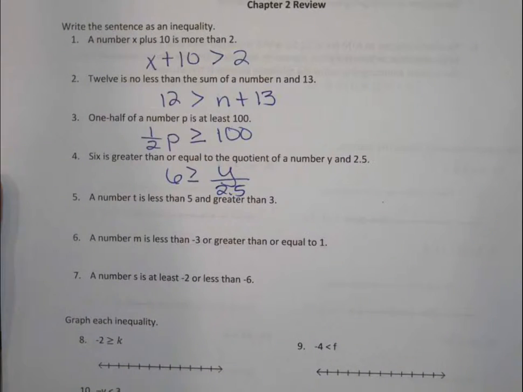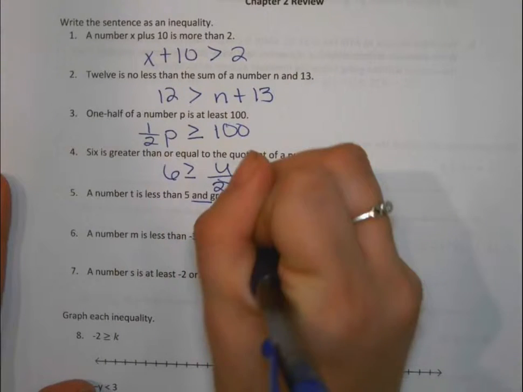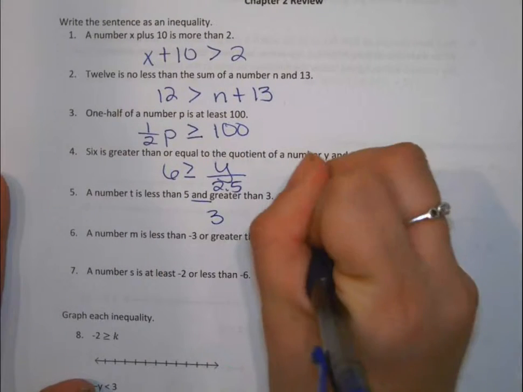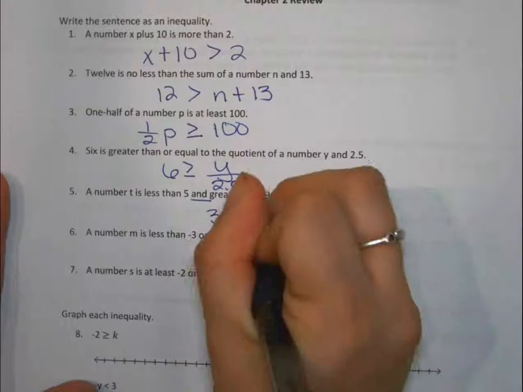Okay? Because number 5 says and, it's going to be put in the middle. So the 3 goes on the left and the 5 goes on the right. The x goes in the middle. It's just x less than 5 and greater than 3.